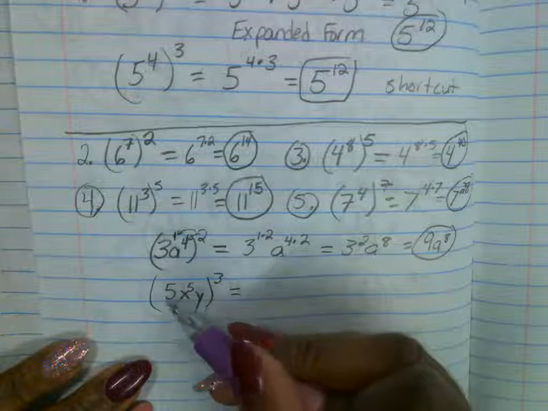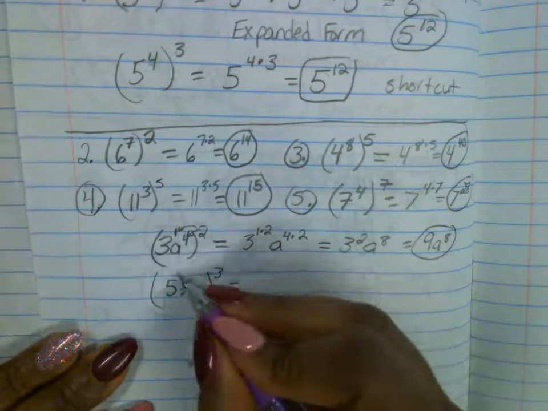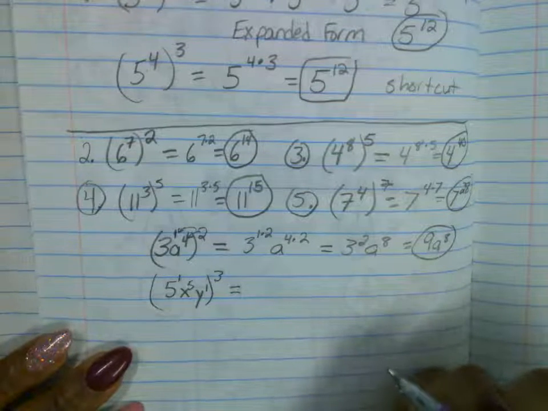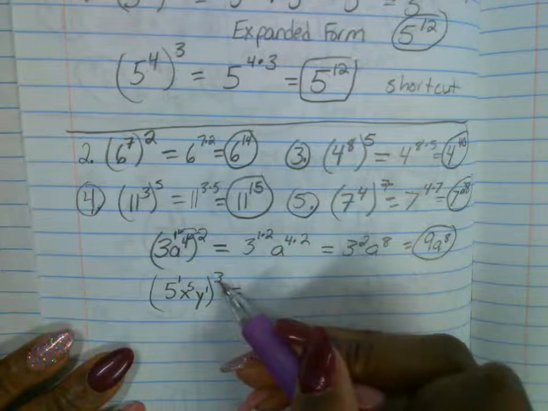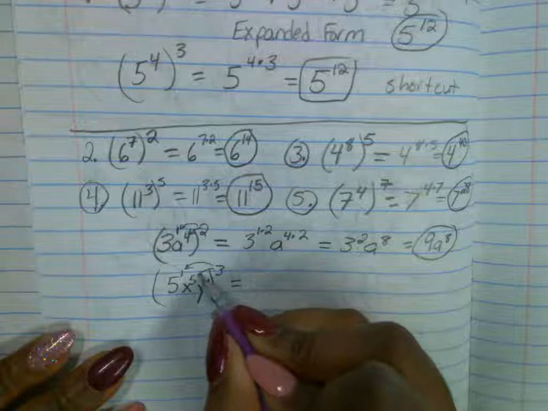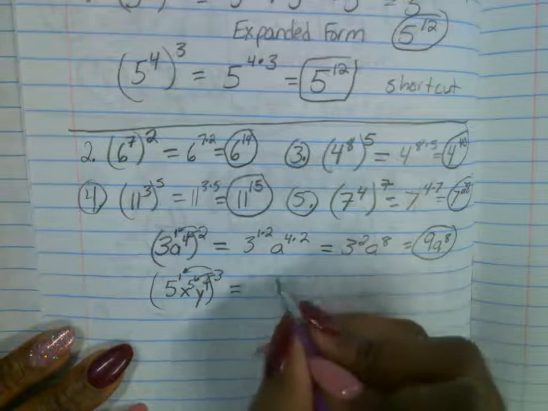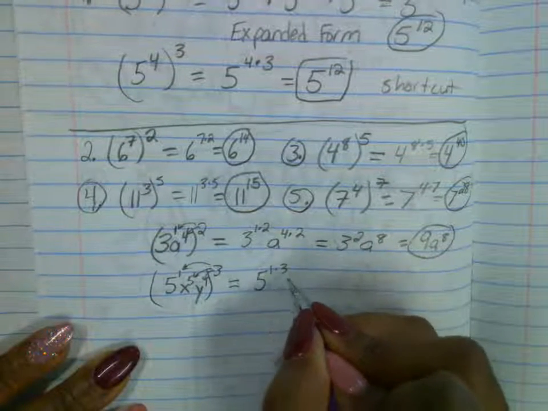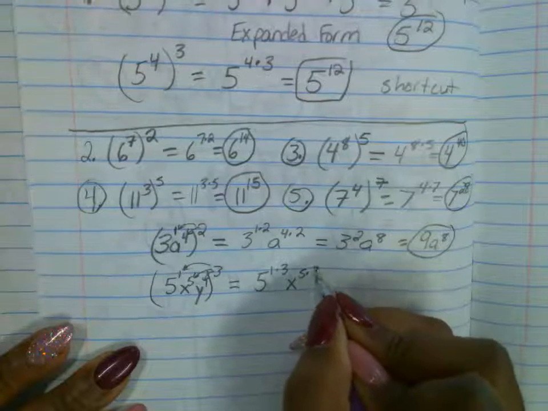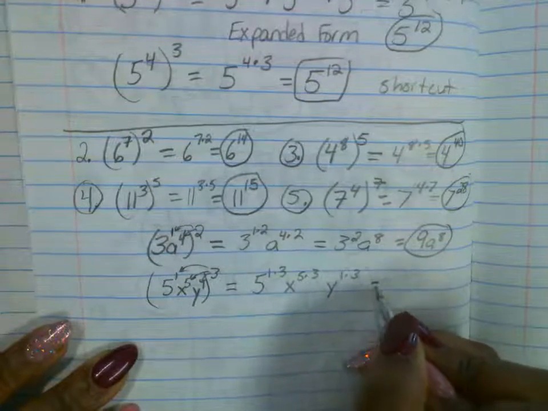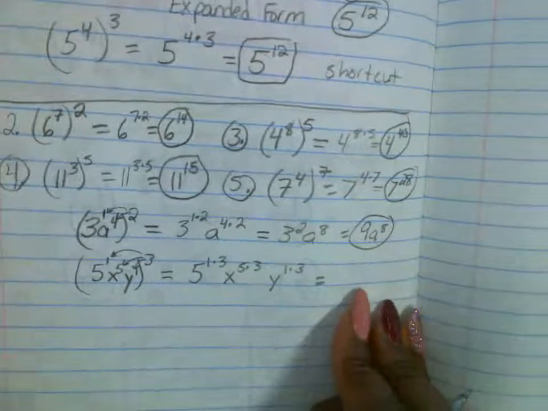So don't forget, on your variables and your numbers, if you don't see an exponent, it's automatically 1. So it's 1 here and it's 1 here. So automatic exponent of 1. You're going to take this exponent and multiply it times each of the exponents in the parentheses. So that's going to be 5, 1 times 3, x, 5 times 3, y, 1 times 3. Okay. Any questions about that?